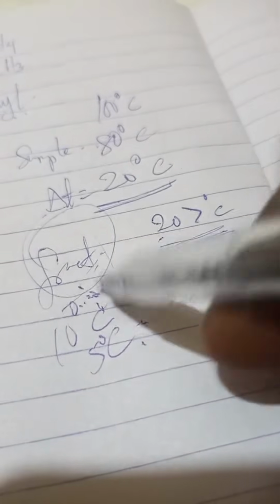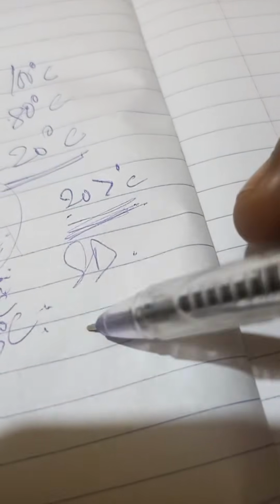If the temperature change between them is like 10 degrees C, 5 degrees C, that means the boiling points are near, then fractional distillation will be proper. But if the boiling points are far from each other, like 20 and above, 25 degrees and above, you have to use simple distillation. I hope you understand. Now, this is phenol.